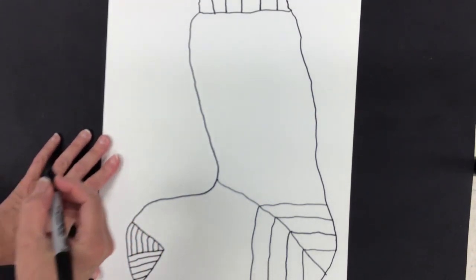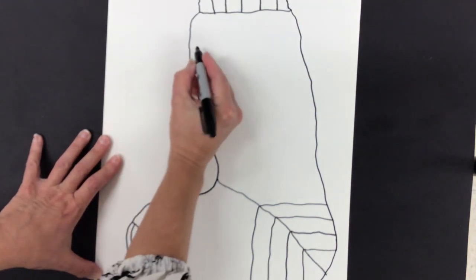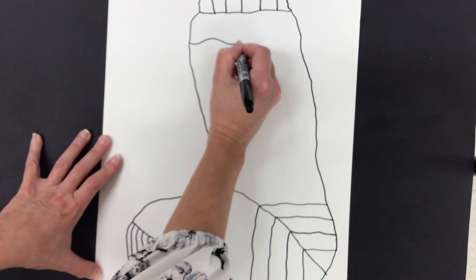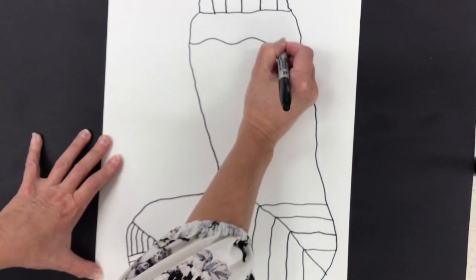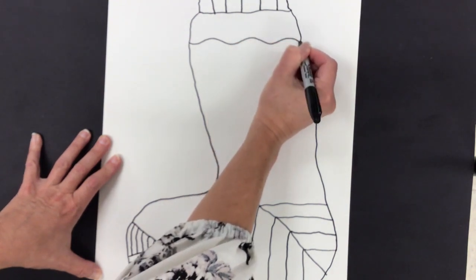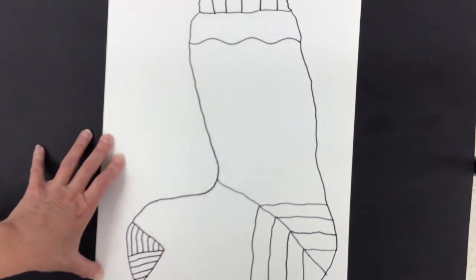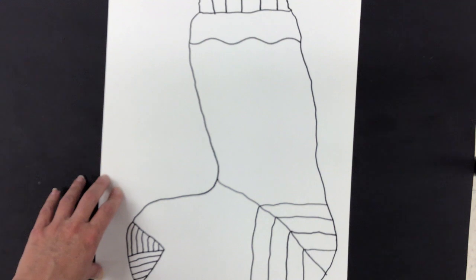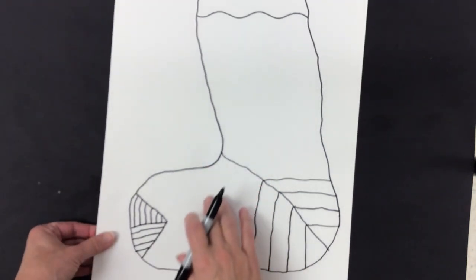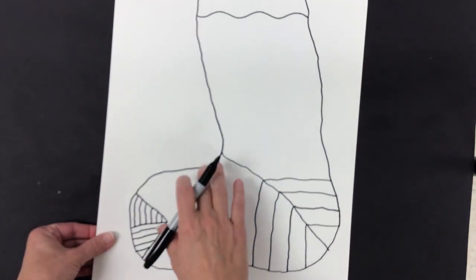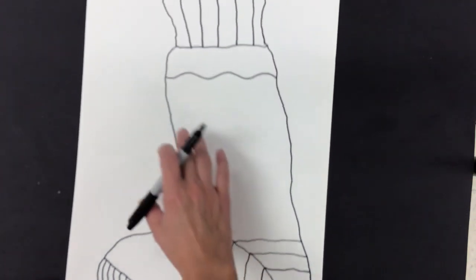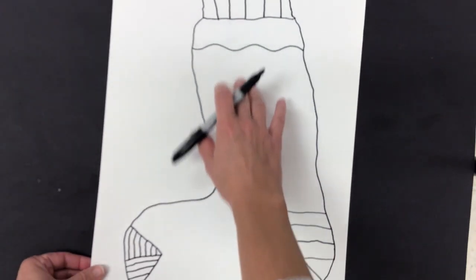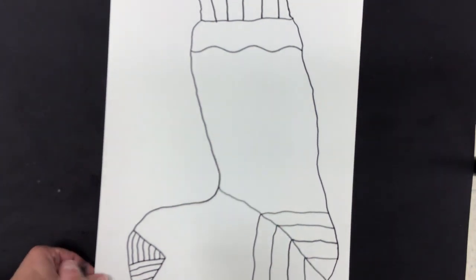Okay, here we go. So the first line I'm going to make is going to be a wavy line. You could draw a wavy line somewhere on your sock right now, and you might want to use a pencil. I'm using a Sharpie so you can see it really well. You could put a wavy line down here, going up and down vertically, or you can put a wavy line somewhere in here. I like to start at the top and kind of work down. That's just my personal preference.